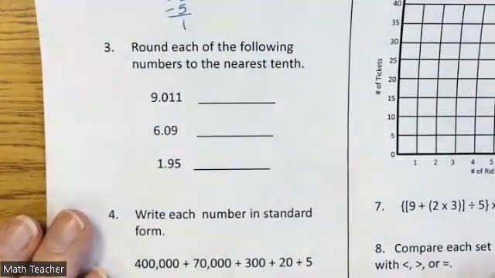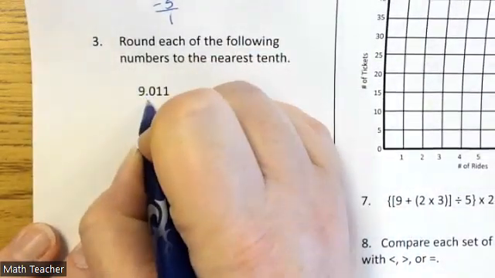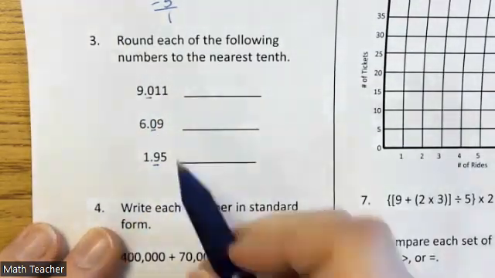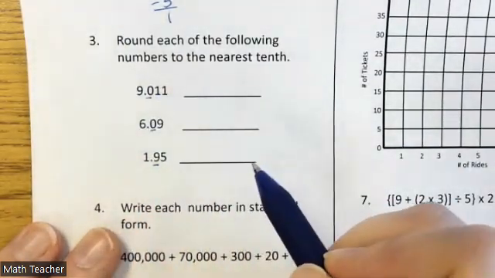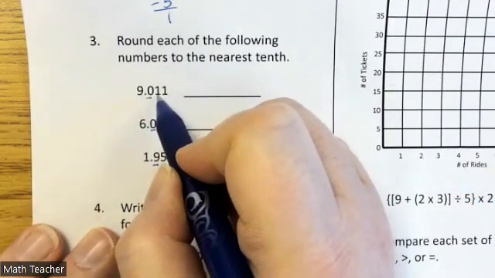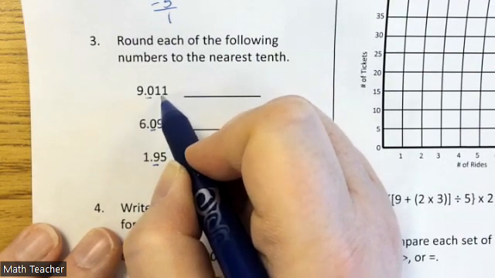Number 3, round each of the following numbers to the nearest tenth. So the 10th place is the first digit to the right of the decimal. So we're rounding to the 10th place. And to do that, we look at the number that follows the 10th place. So we look to the 100th place. If that number is 5 or higher, we round up. If that number is 4 or lower, we round down.